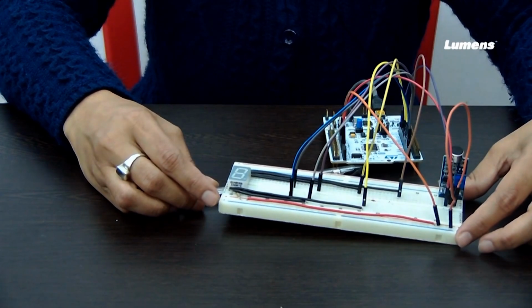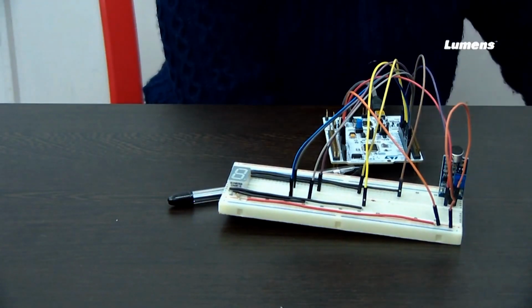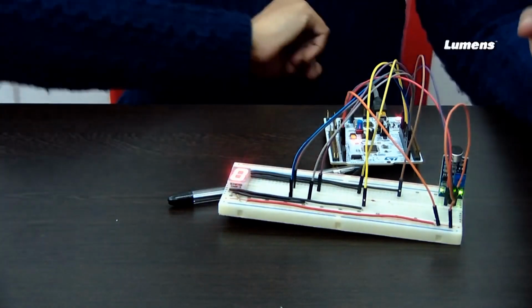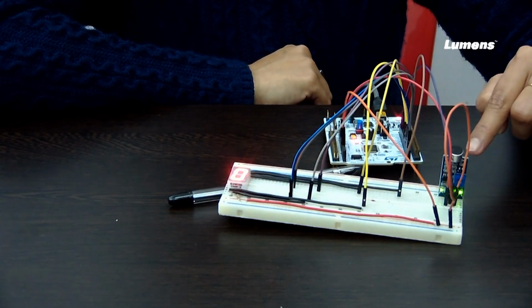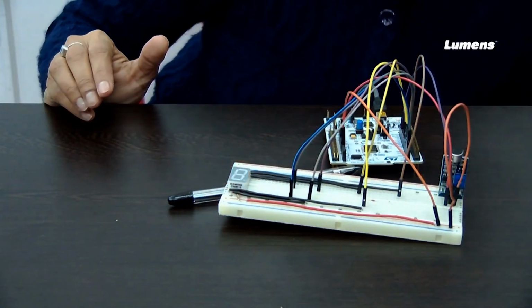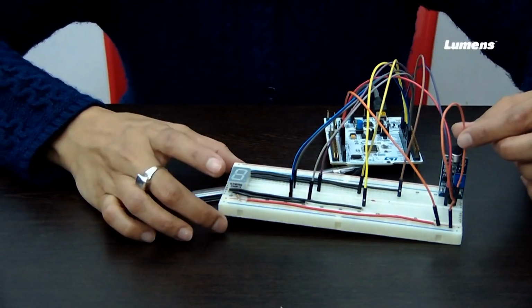Let me connect it. This is the microphone, and let me just take this out, otherwise it will take the input. So this is the microphone I'm talking about.